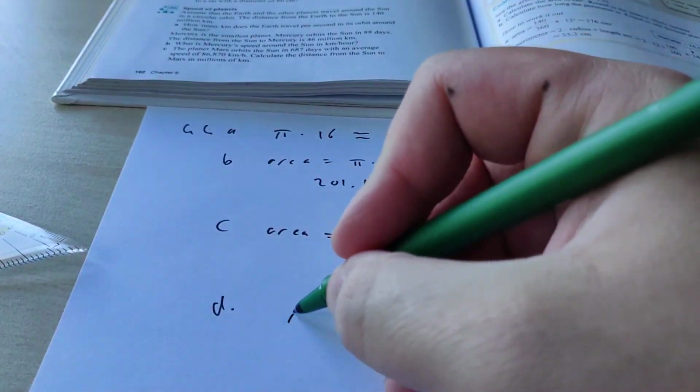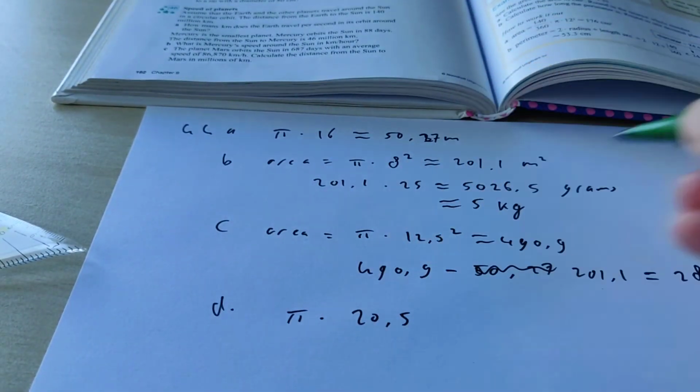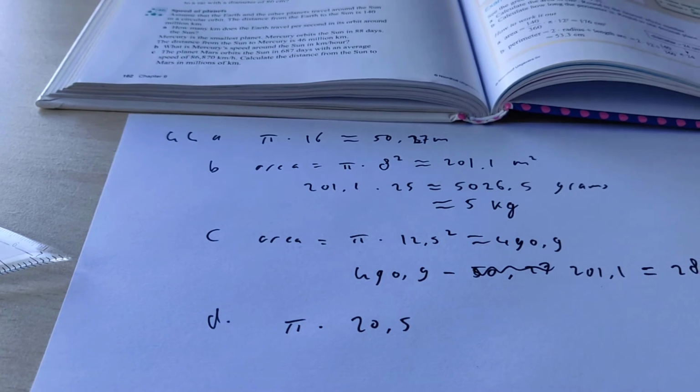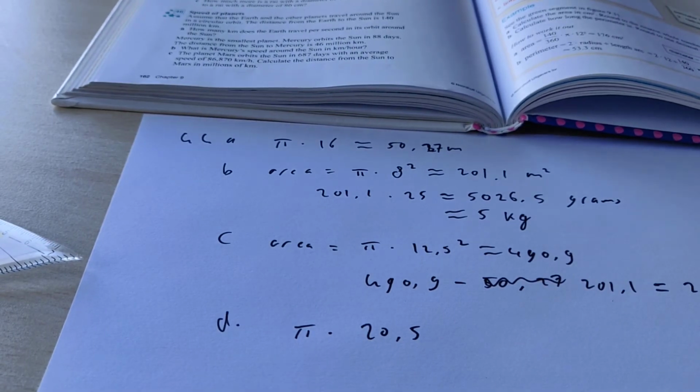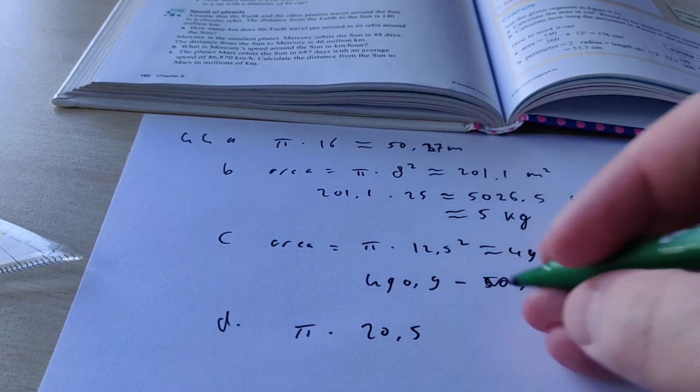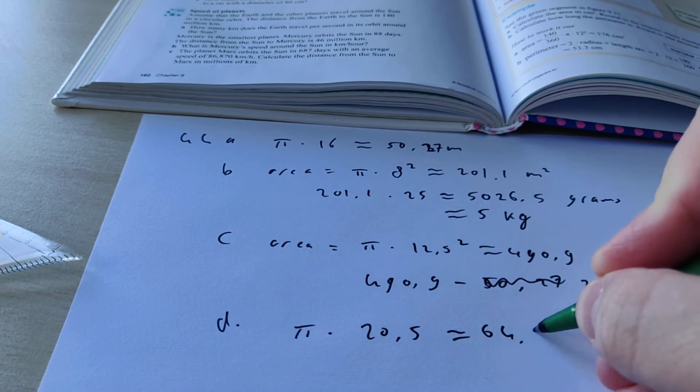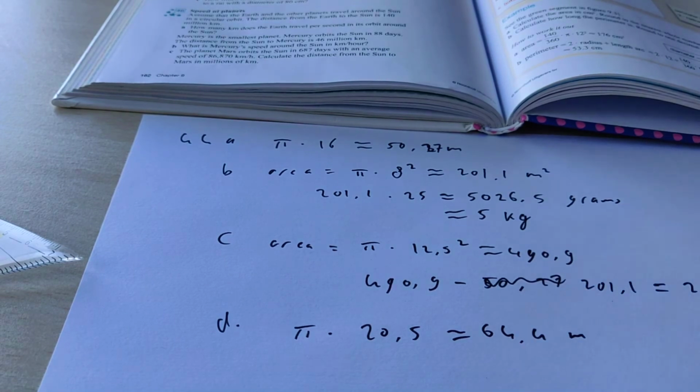To calculate the circumference, you do pi times 20.5. Let me wait for the bell to stop ringing. If you do pi times 20.5, then we have 64.4 meters.